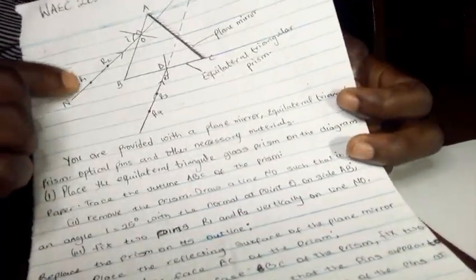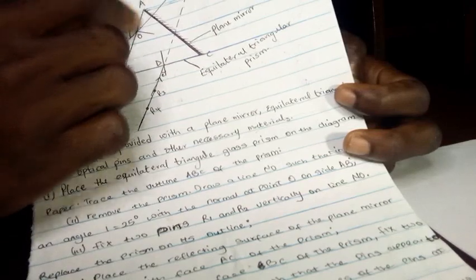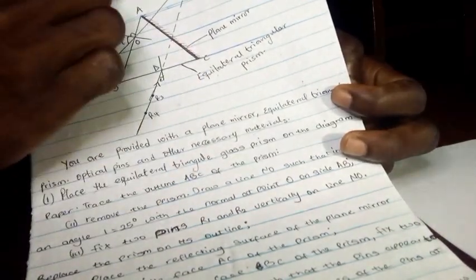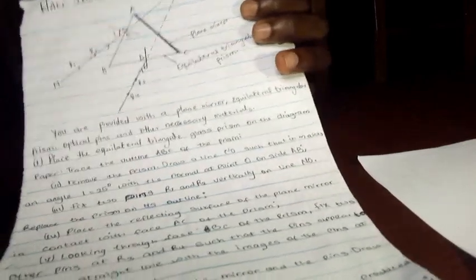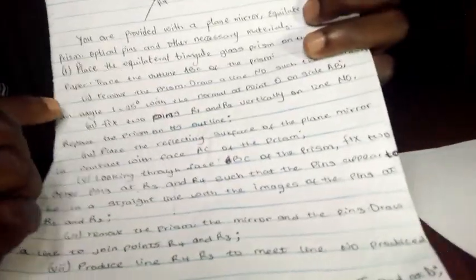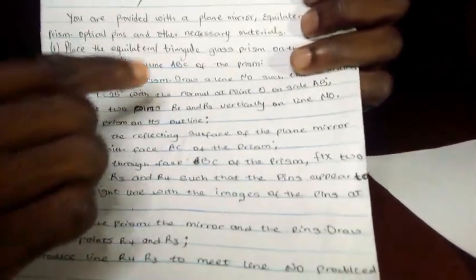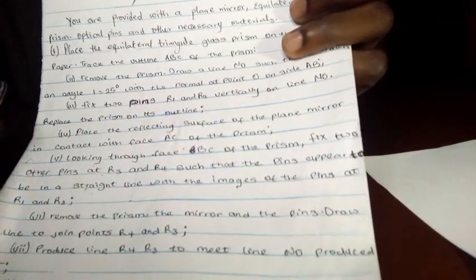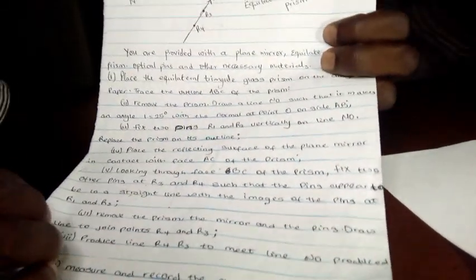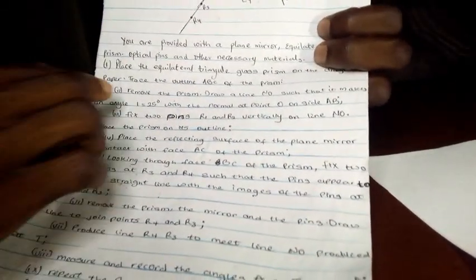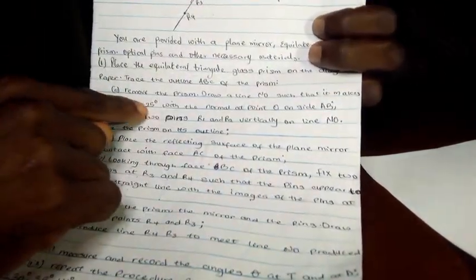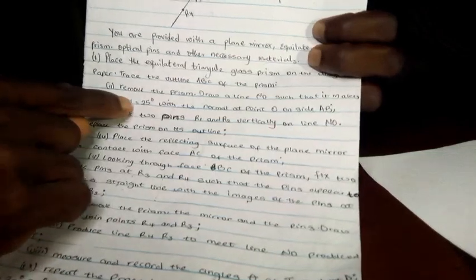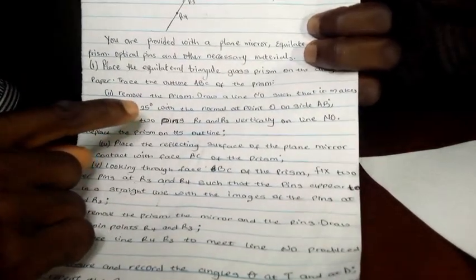So the outline ABC is actually talking of ABC. Then we complete it here. So the next is we trace out the outline of the prism ABC and then we remove it. We draw a line NO such that it makes an angle of i, which is this i, equals 25 degrees with the normal.